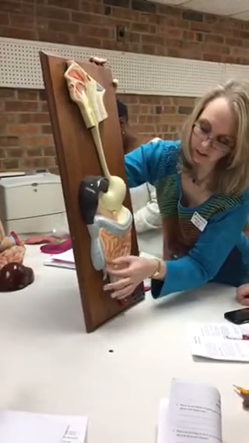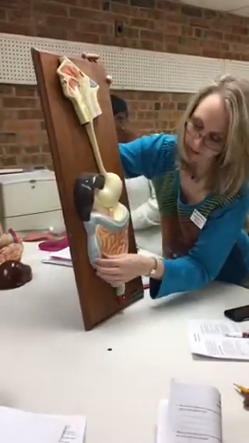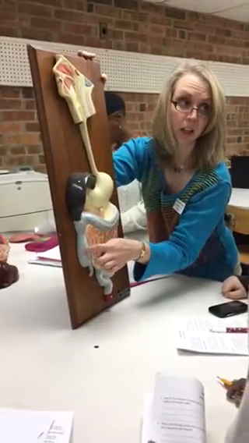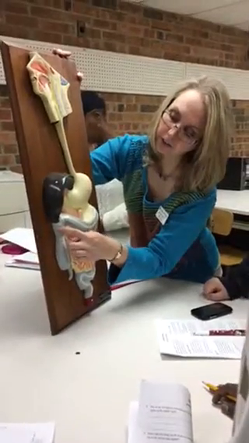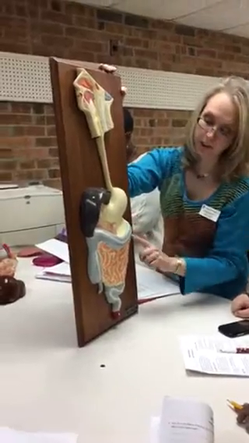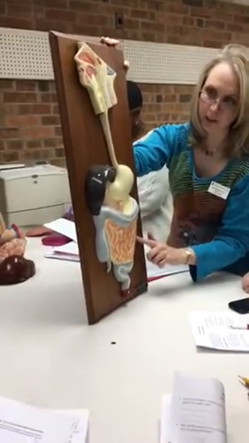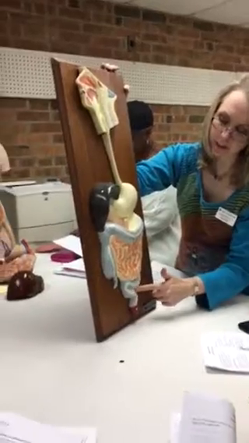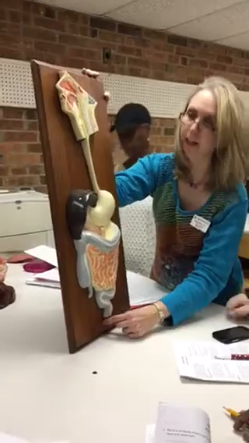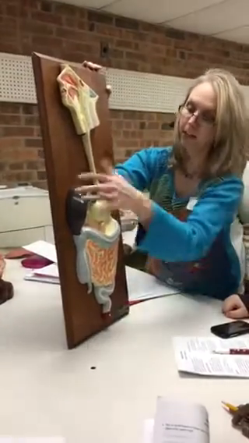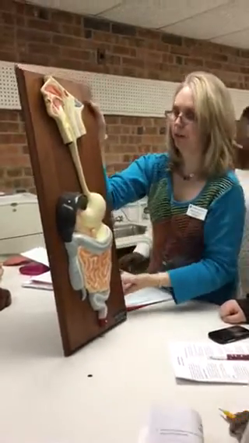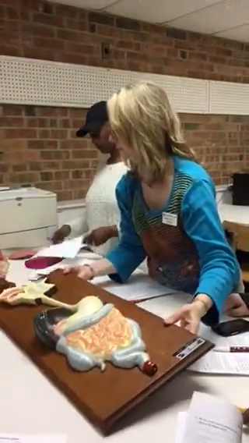So the ileocecal valve is going to be right in here. So this is the cecum area right here. The cecum is connected to the ascending colon, okay? And then the ascending colon is connected to the transverse, and then we have the descending, and then the sigmoid, then the rectum, and then the anus. Okay, and this is the liver. And what's this green thing back here? Gallbladder. Okay, I think you guys got your digestive system down.